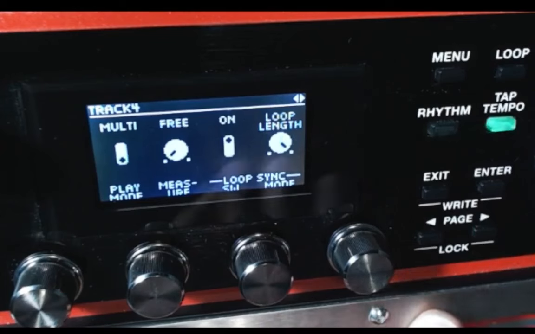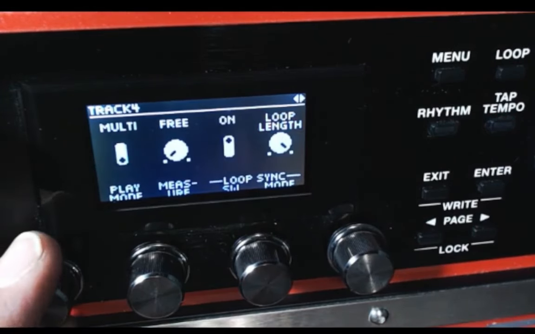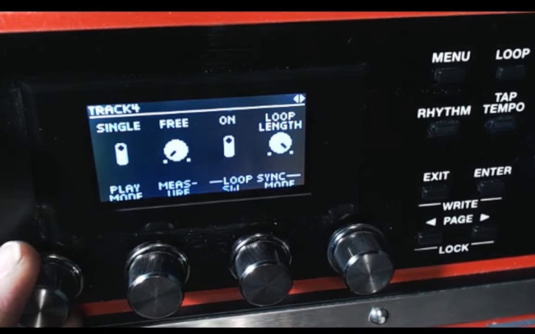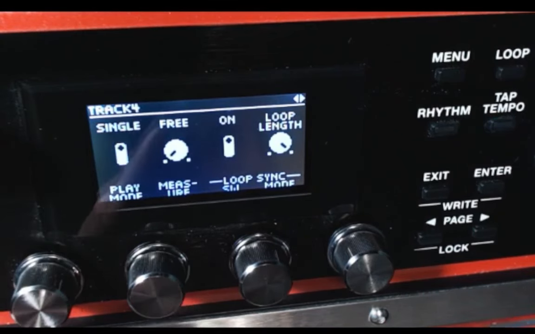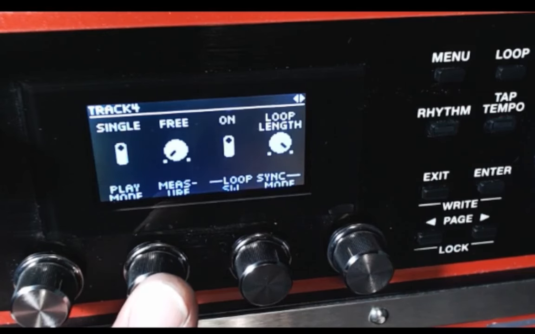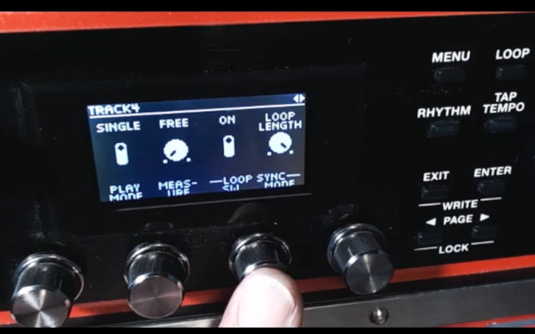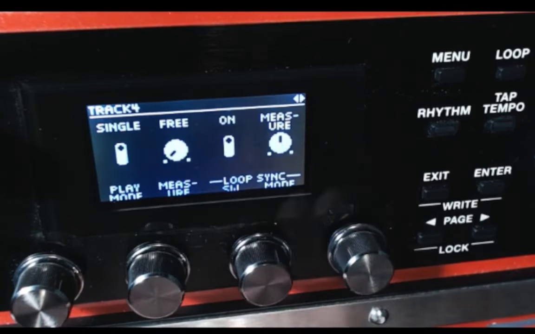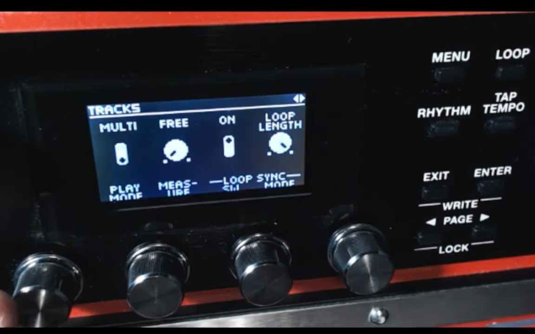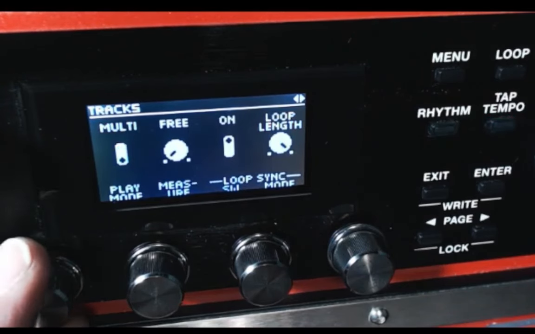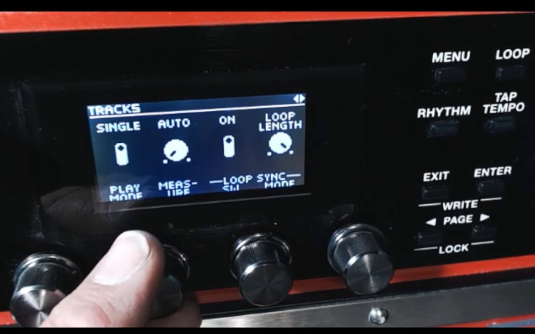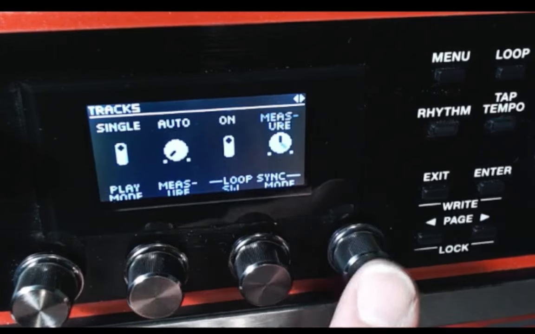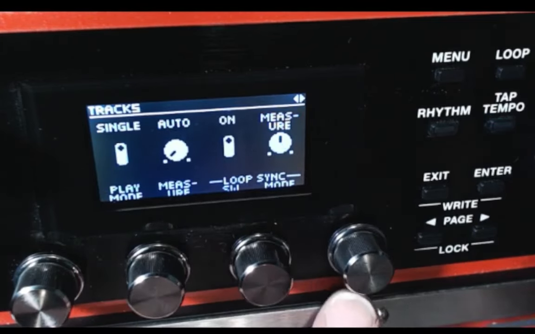Track 4 is going to be single mode, and the measure is going to be free because who knows how long that's going to end up being. So loop sync is going to be on, and it's going to be set to measure. Track number 5, same thing. It's going to be set to single and auto, and loop sync mode is going to be measure.